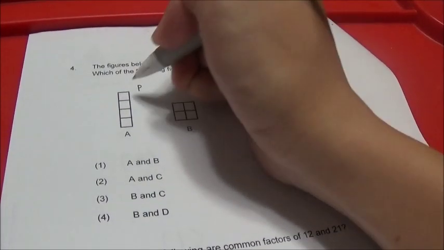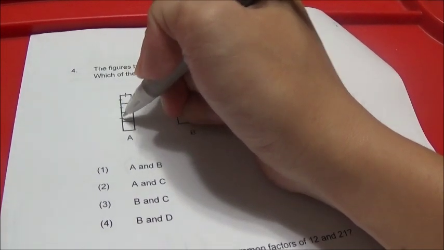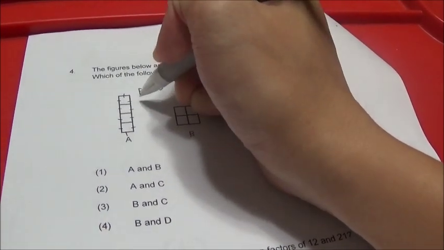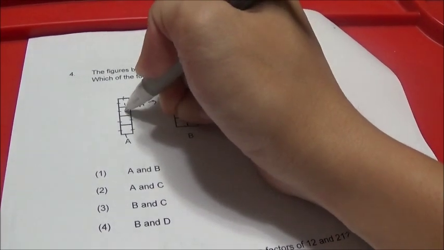The figures below are made of unit squares. Which of the following have the same area and perimeter? Okay, so perimeter 1, 2, 3, 4, 5, 6, 7, 8, 9, 10. Area 1, 2, 3, 4. This is area 4.